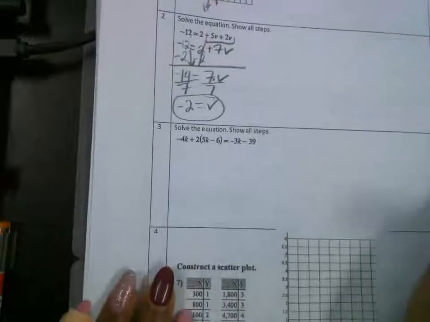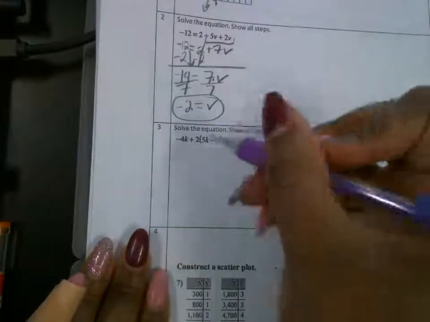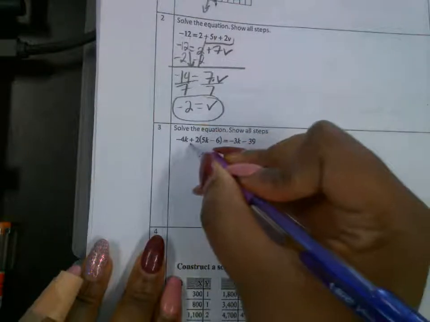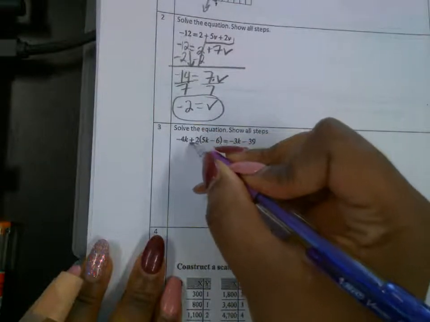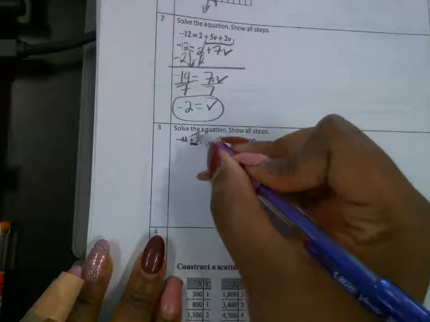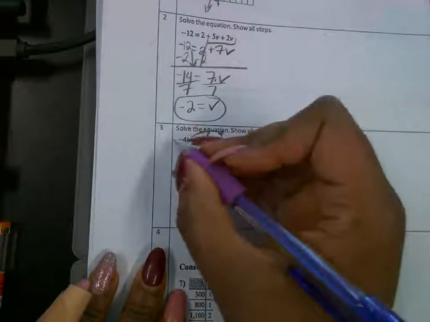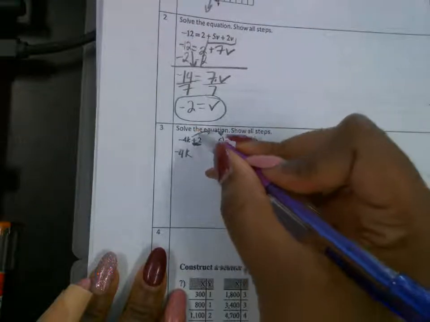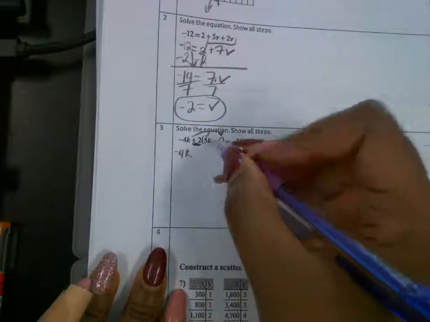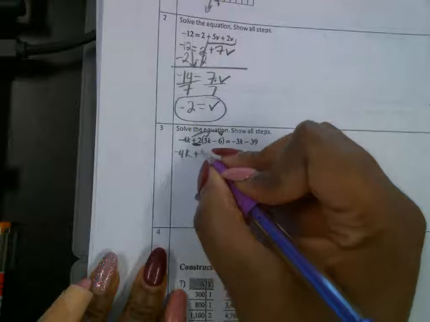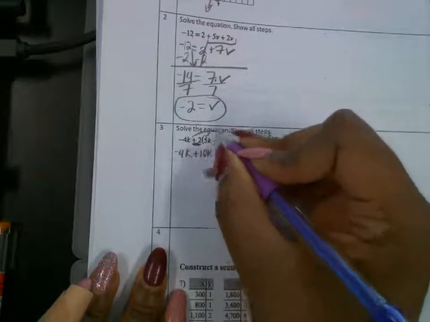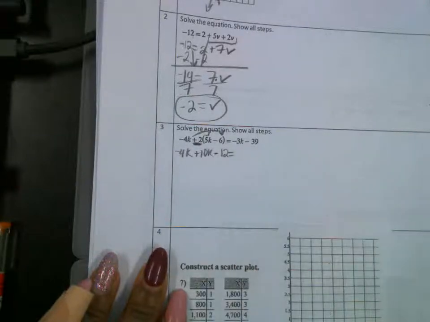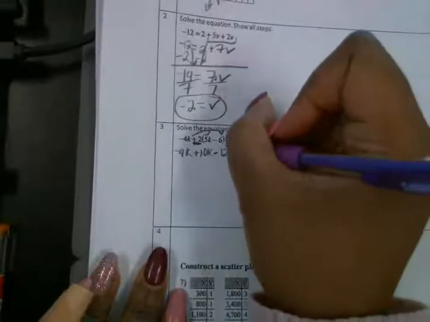Let's look at number 3. The first step in solving the equation, again, is distributive property. You have a positive 2. You see the plus sign in front of the 2? You're going to distribute it to all the numbers in the parentheses. So this is negative 4k. Positive 2 times 5k is a positive 10k. Positive 2 times negative 6 is negative 12. Bring everything else down.